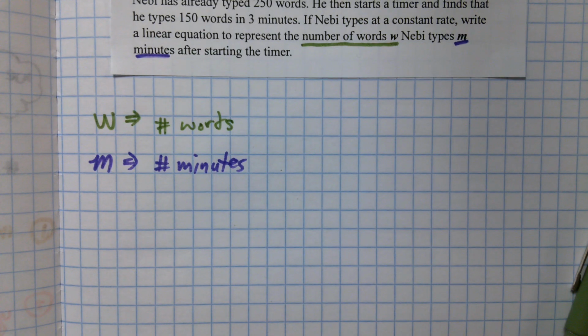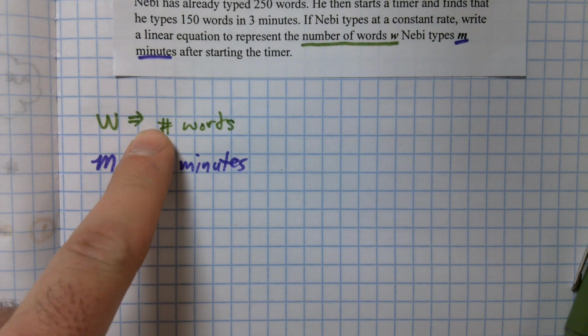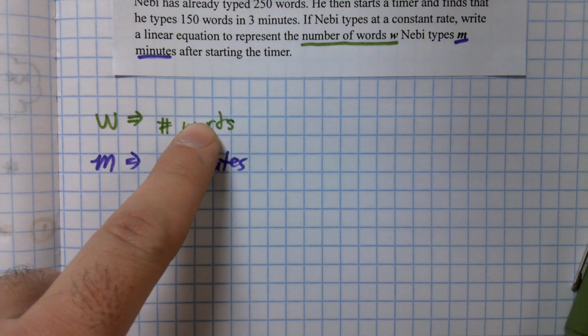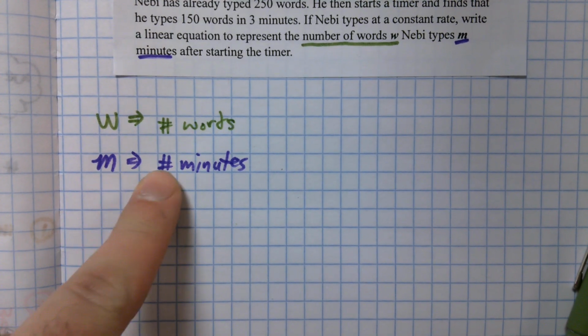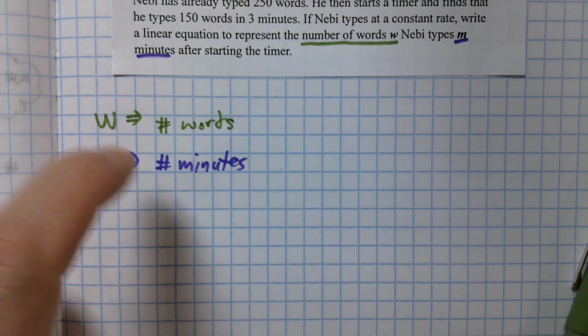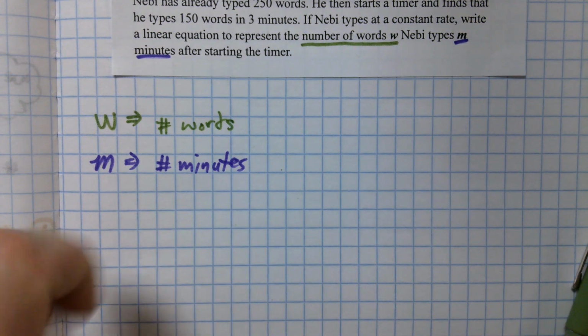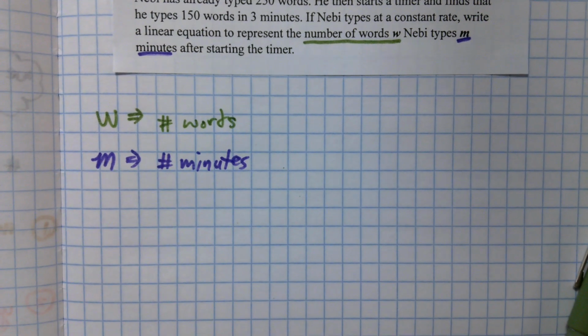Right? So we have to think, does the number of words that I can type depend on the number of minutes I've been typing? Or does the number of minutes that have gone by depend on how many words I type?